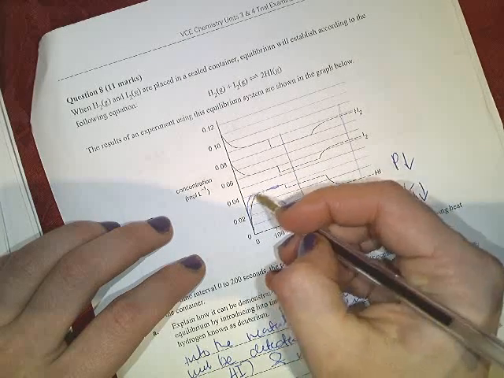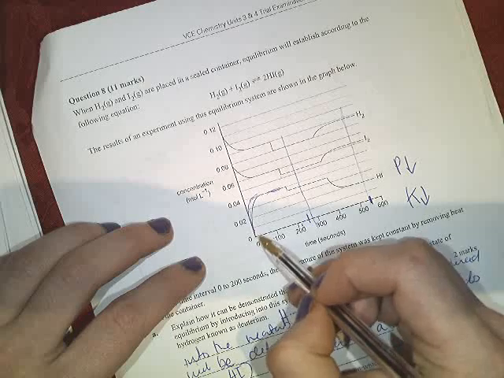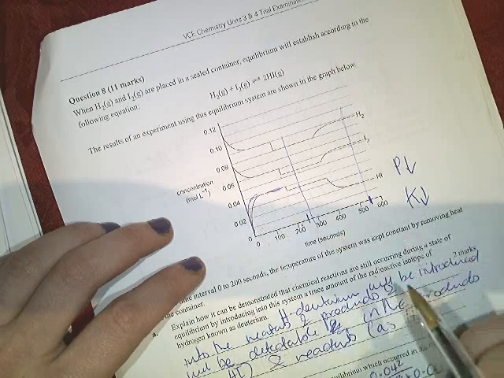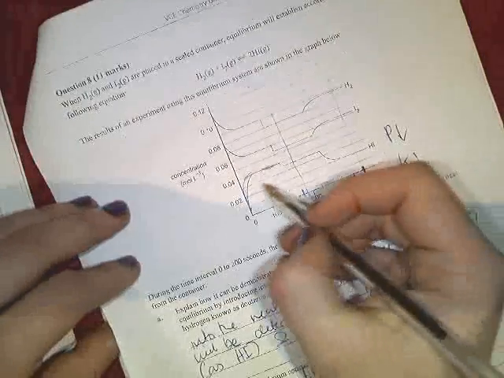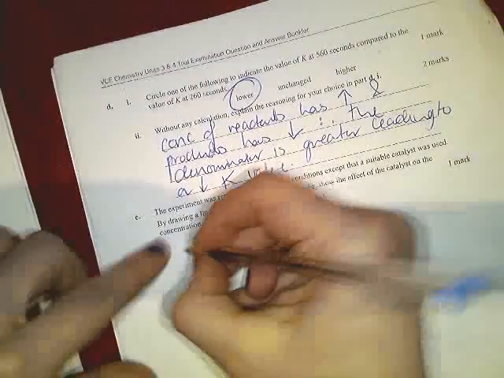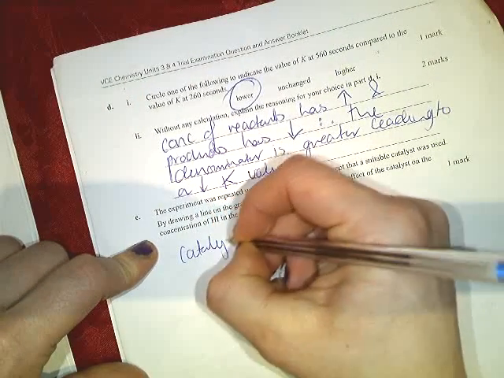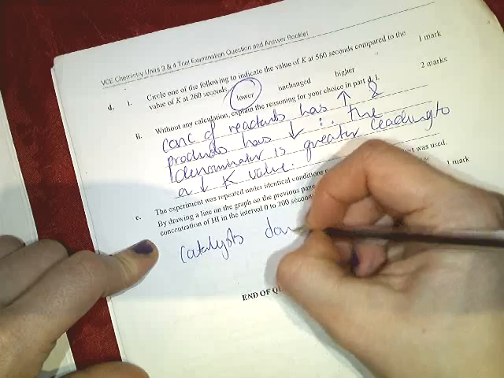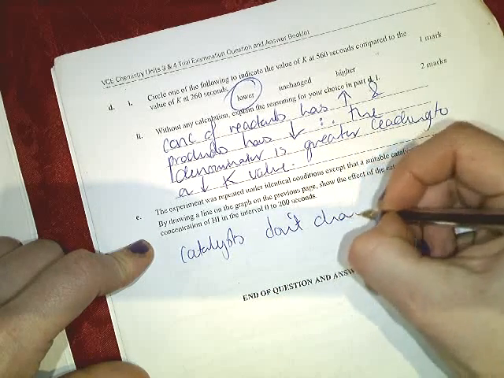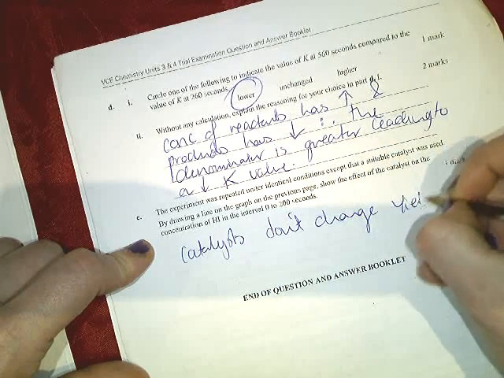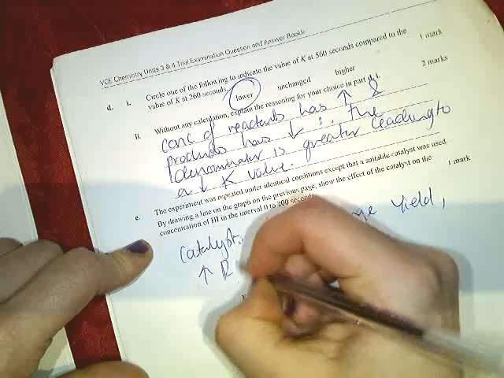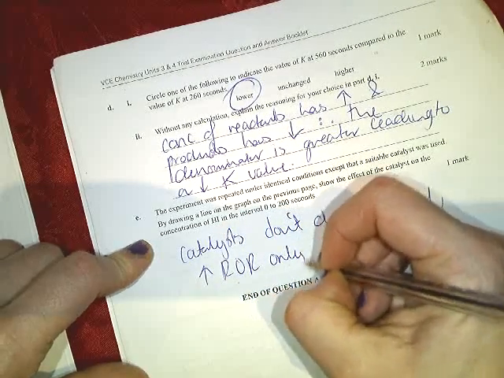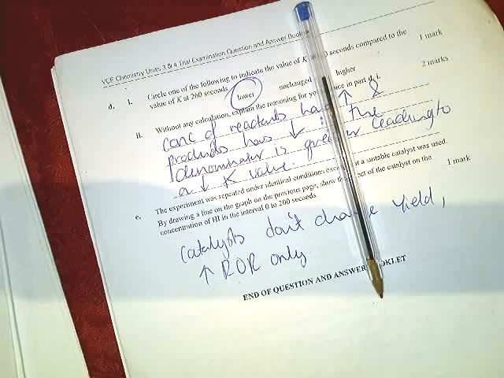When a catalyst is introduced, we're looking at the concentration of it being produced over time, and that's just increasing. But we do not change where it falls on equilibrium, because catalysts don't change yield, they only increase the rate of reaction. That's important. Okay, well that's pretty much it.